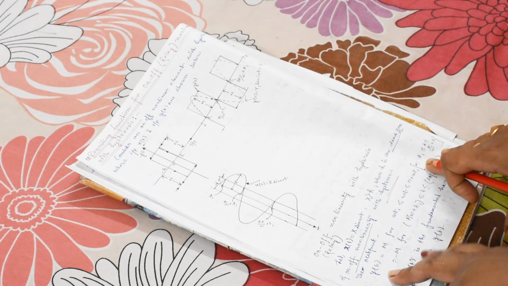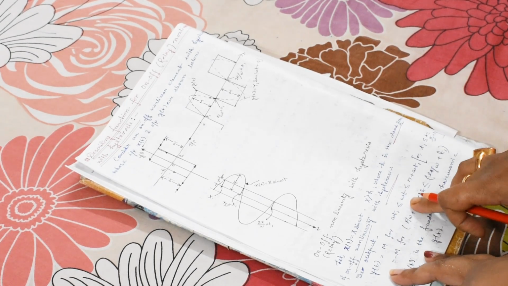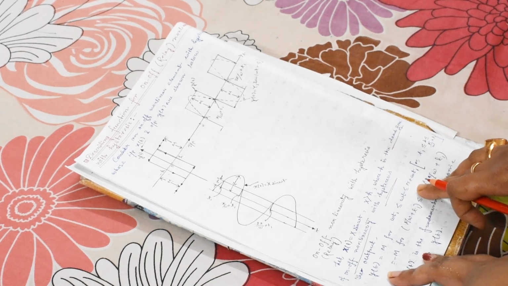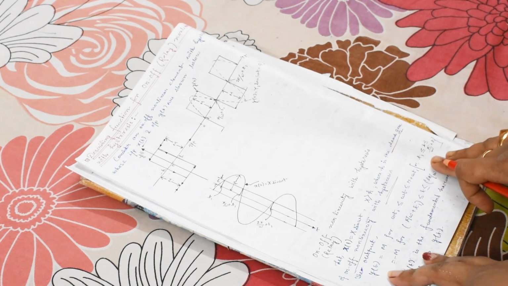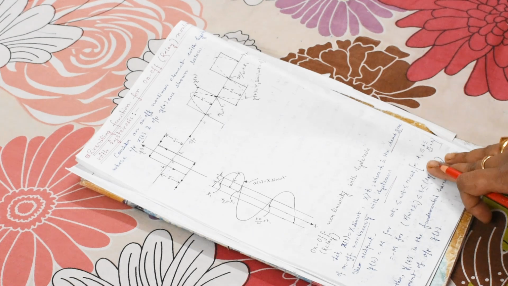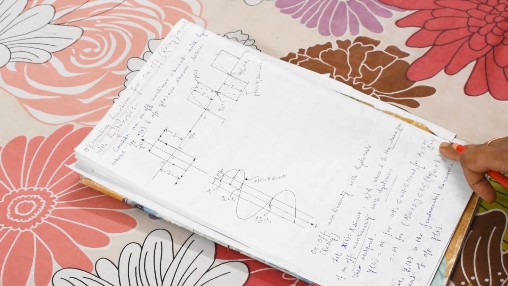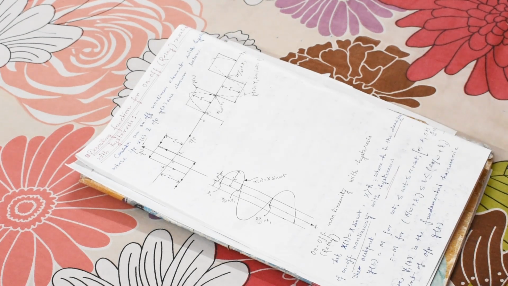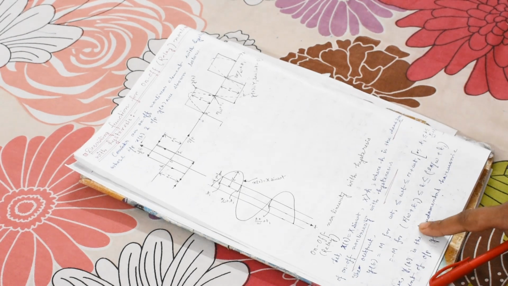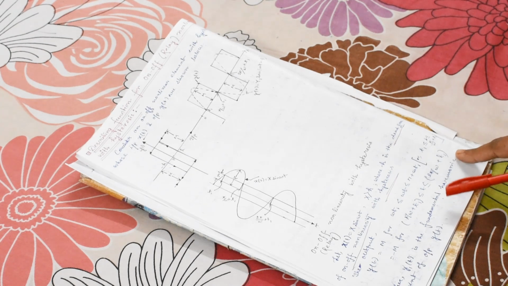So what is the value of y(t)? y(t) equals capital M for omega t lying between omega t1 and pi plus omega t1, or we can say that time t lies between t1 and pi by omega plus t1, and equals minus M for t lying between pi by omega plus t1 and 2 pi by omega plus t1.